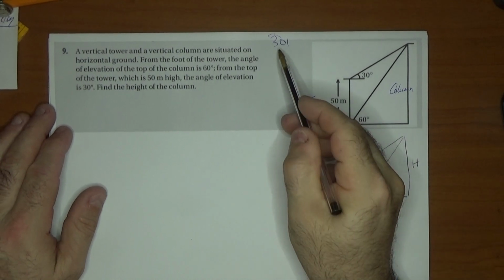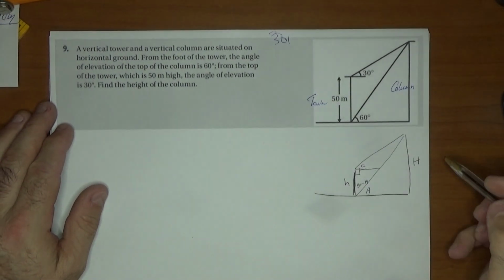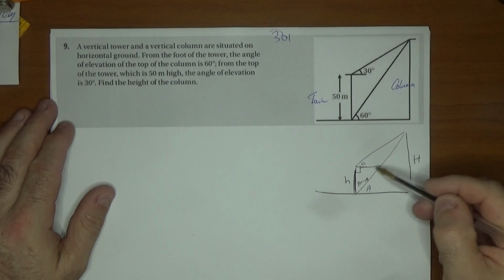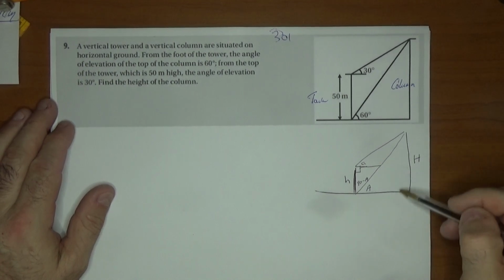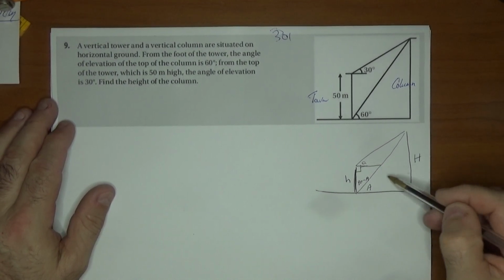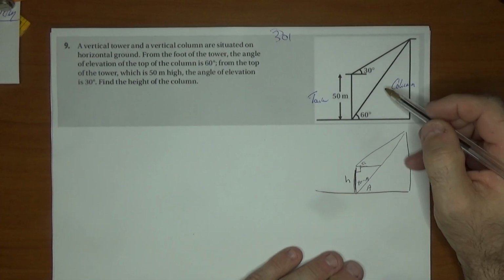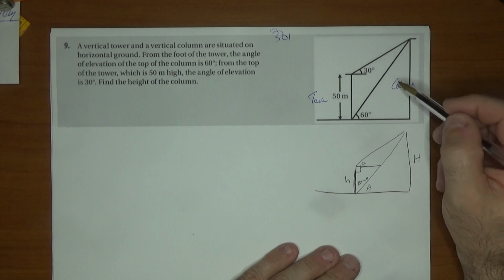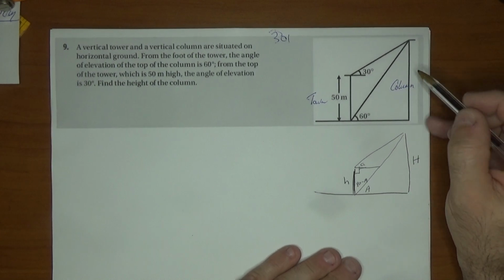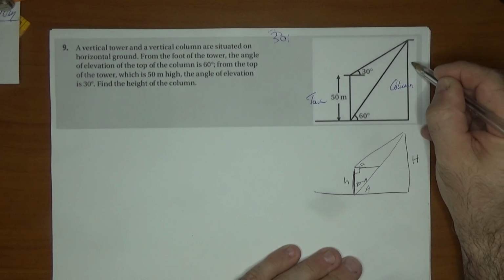Okay, welcome back. We're on page 301. I was thinking about beginning with a general solution, which would be very interesting, but it's also much more difficult. So we'll just work away here with what we know. The situation is that we're trying to find this height here.